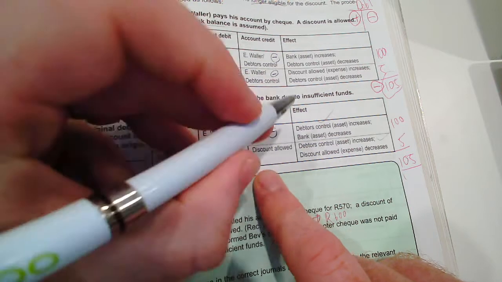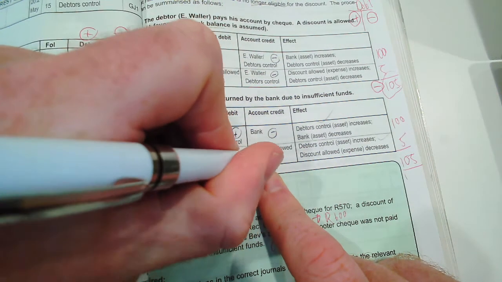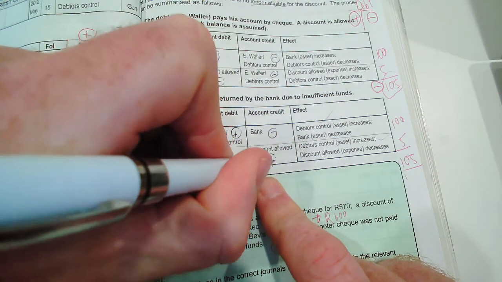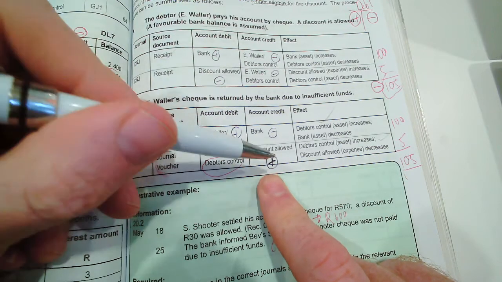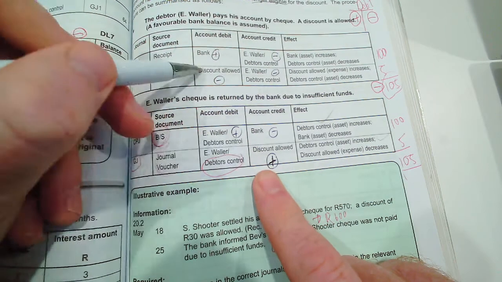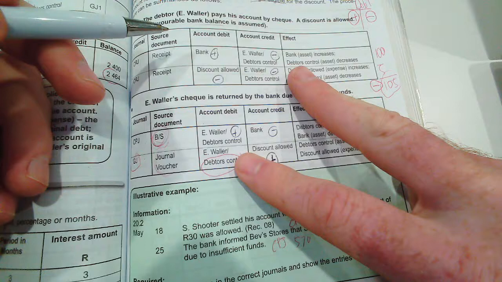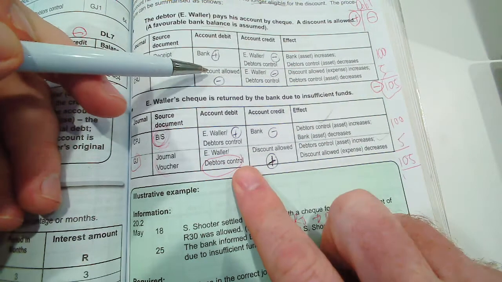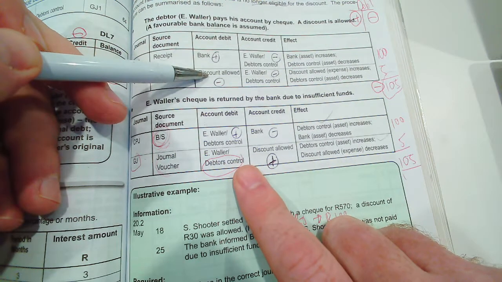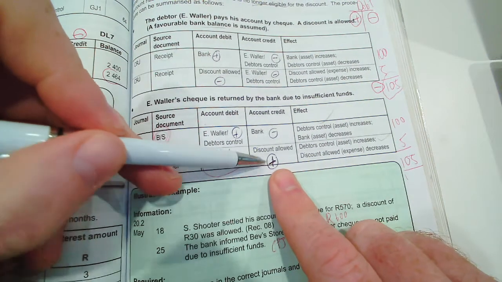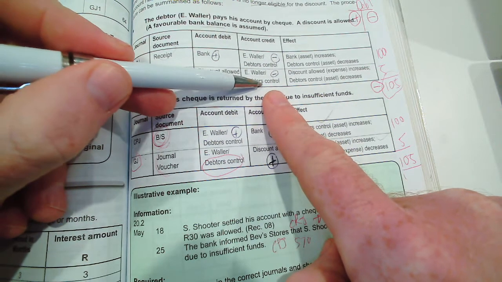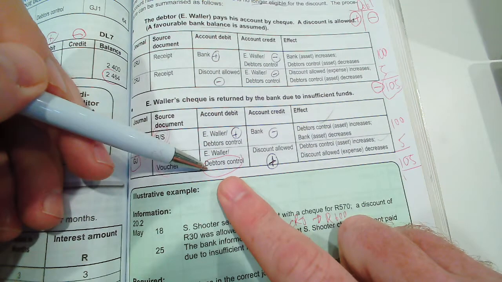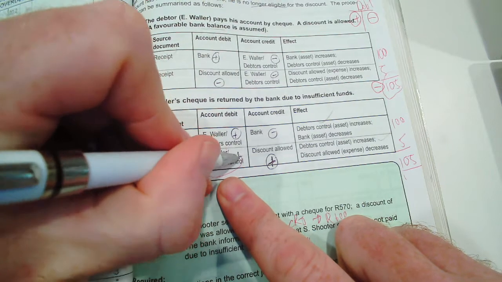So now it will be credited, and it's almost like an income because you are reversing the expense that you had, you're writing it on the credit side. So you're reversing the transaction. Can you see that in the beginning, discount allowed was debited, now it will be credited. Debtors control for the previous transaction was credited, now it must be debited again. It increases again.